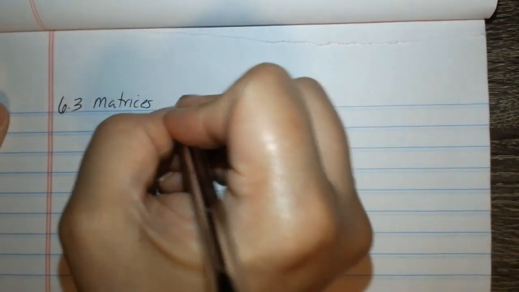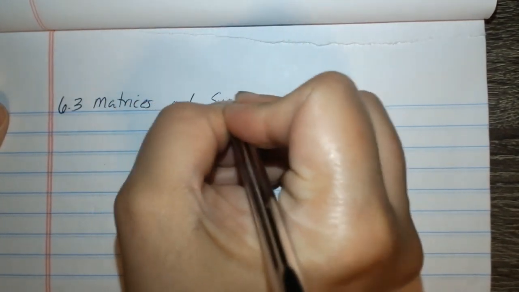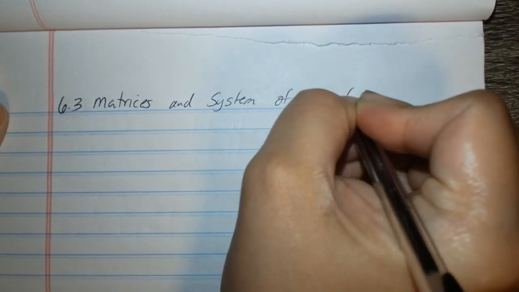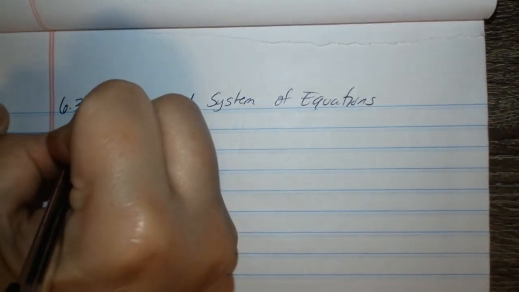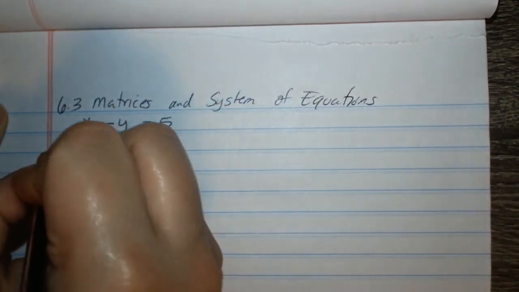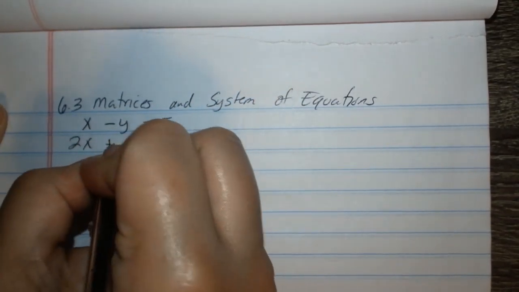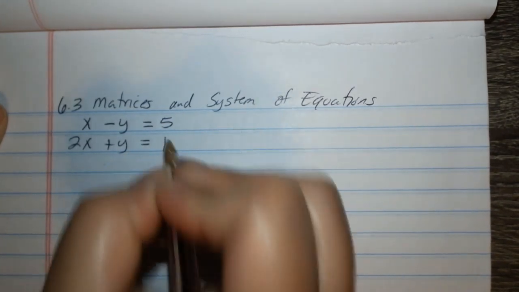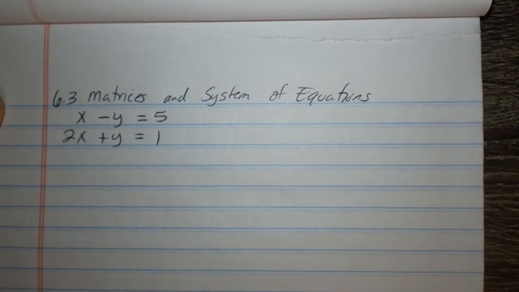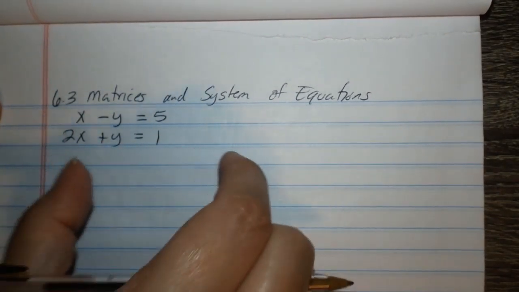So we will be working on 6.3, matrices and system of equations, x plus y minus y equals to 5. In the previous section, we saw systems of 2 equations. In this section, we're going to see of 2 and 3. But right now, I want you to understand how this becomes a matrix.